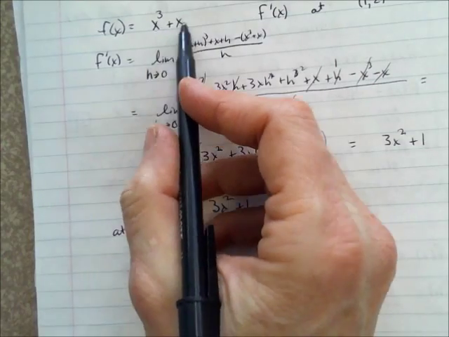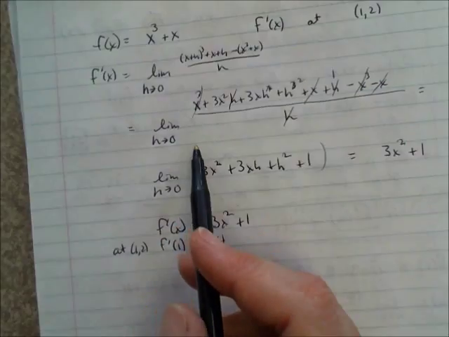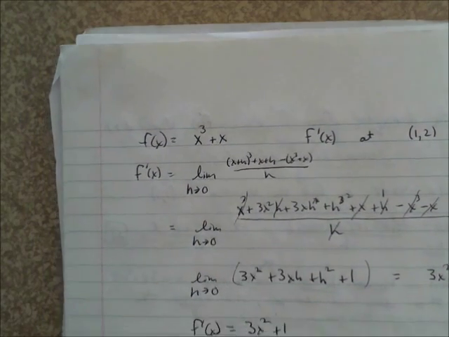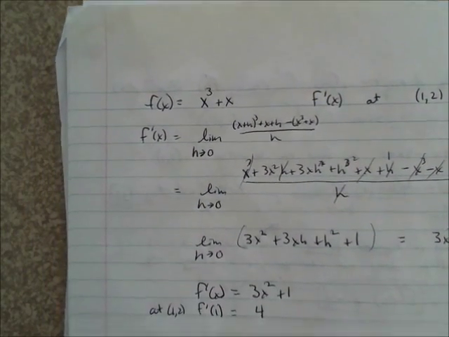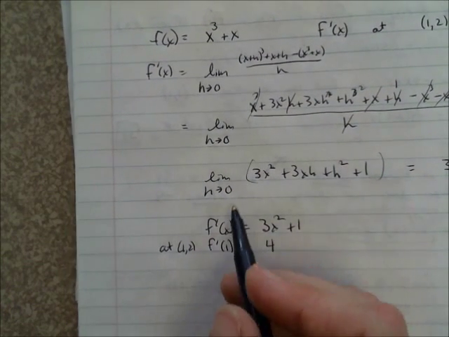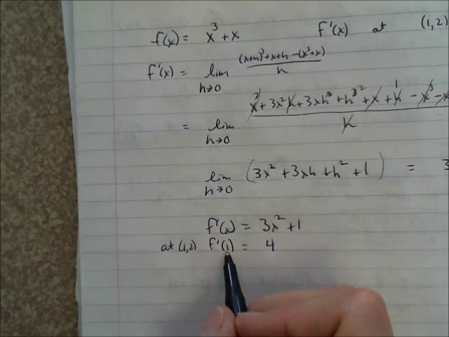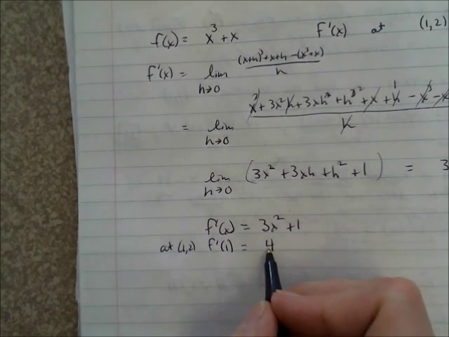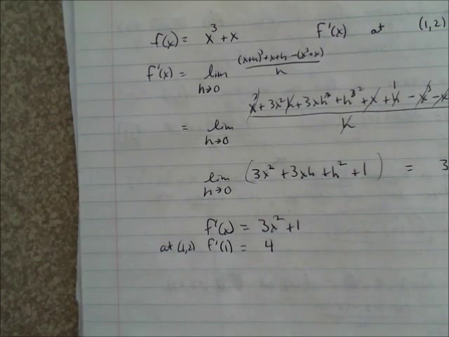So the slope at this particular curve, I'm not exactly sure what this looks like. This isn't one of our parent functions, but I could probably just look at it on the graphing calculator. So at point (1, 2), f prime of x is 4. That means the slope of the tangent at that point is positive 4.